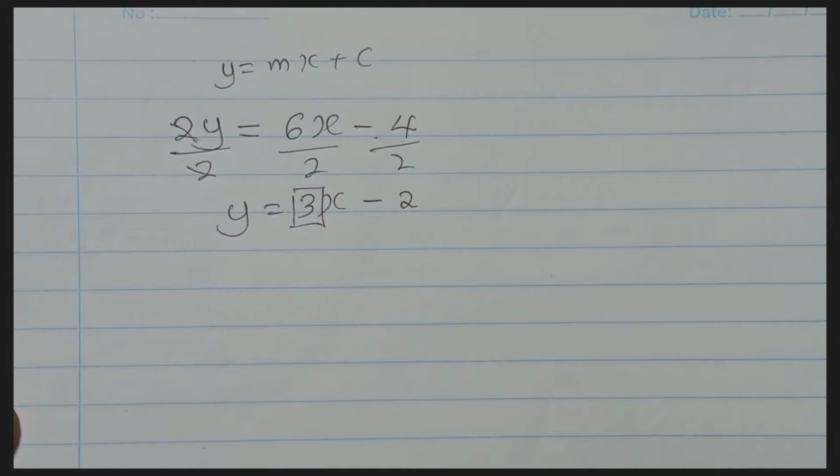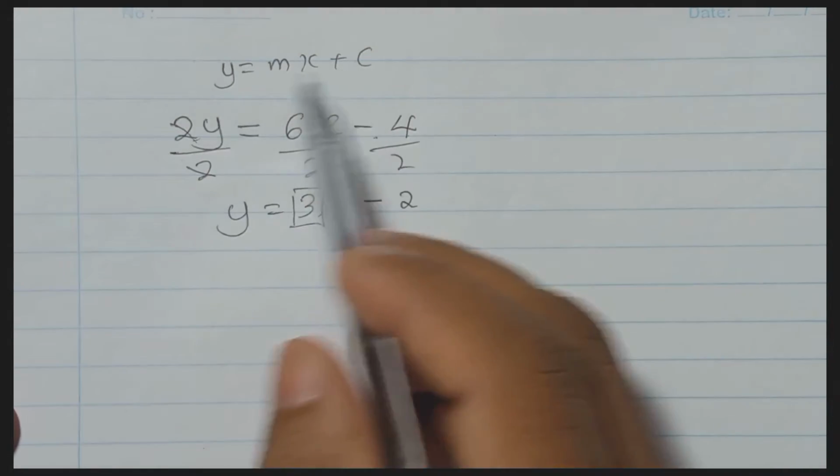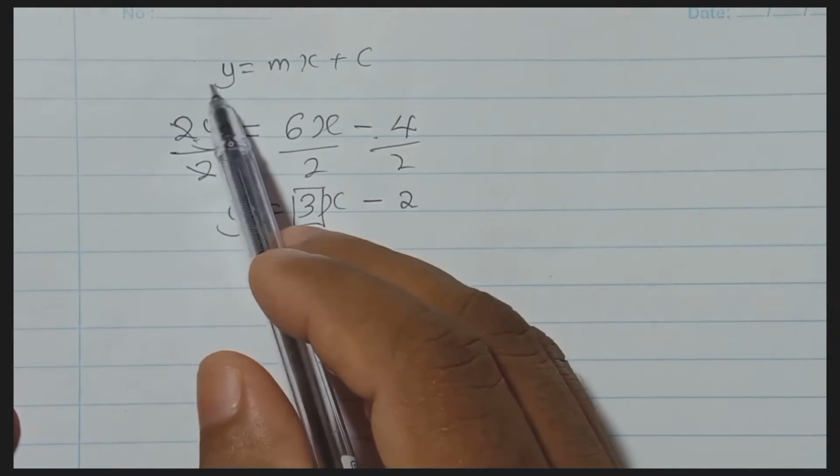Keep in mind, when you have an equation and you need to find the gradient, you have to make it into this format clearly. Only y should be on this side.